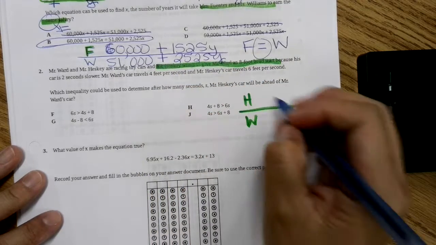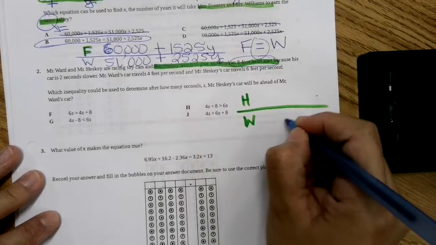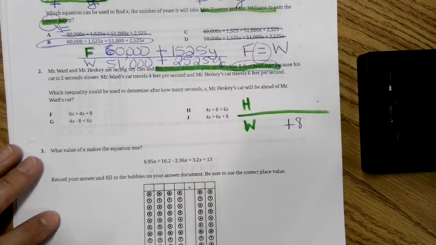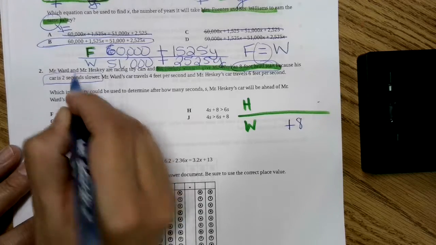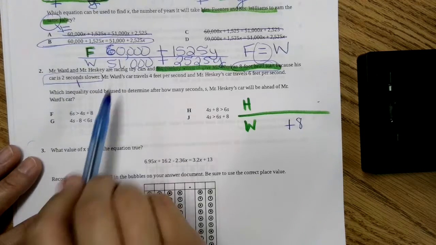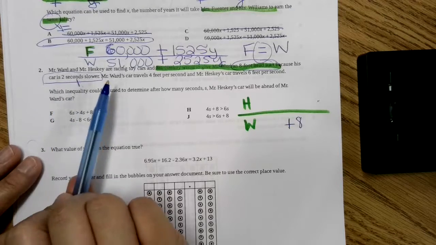Ward is getting the 8-foot head start, right? That's plus 8 because his car is 2 seconds slower. I don't know if I need this yet. We may not need this part. It may be a number in there to throw us off.